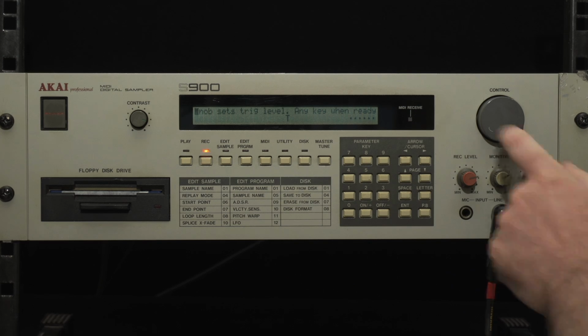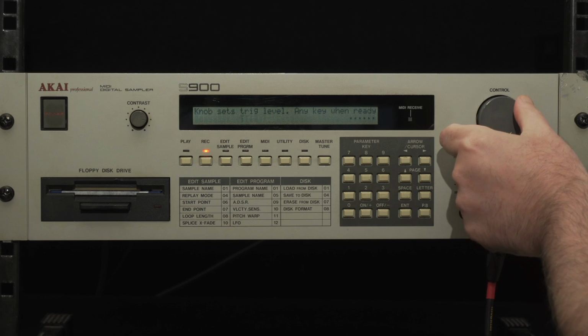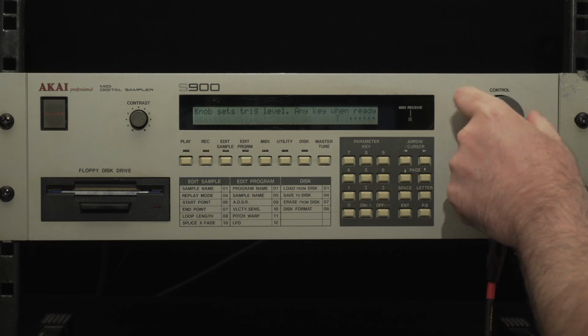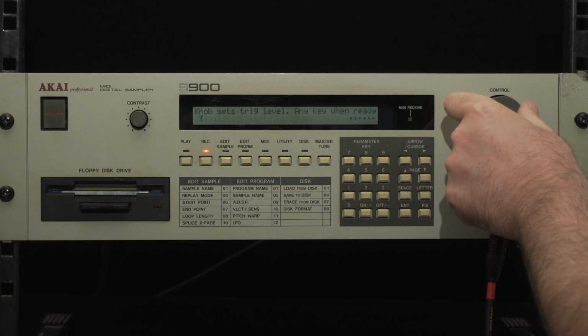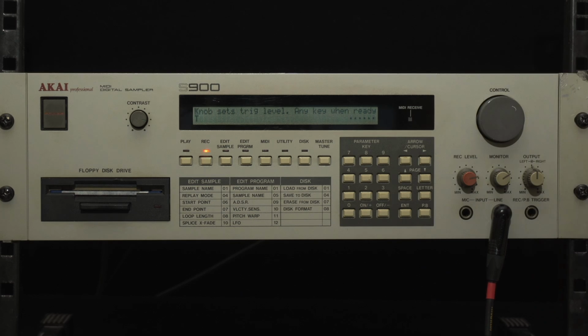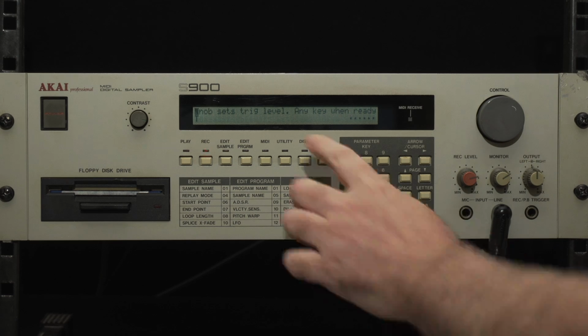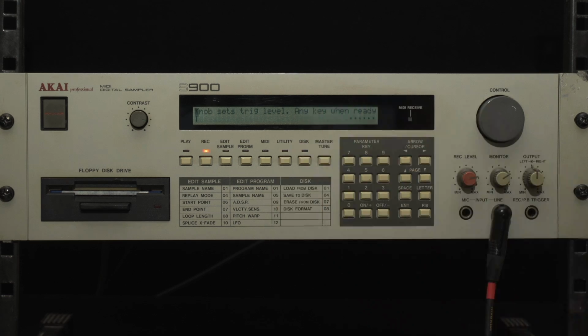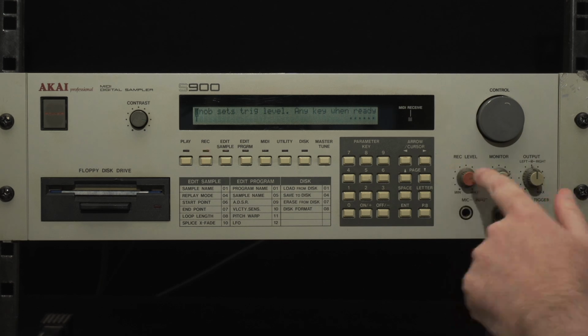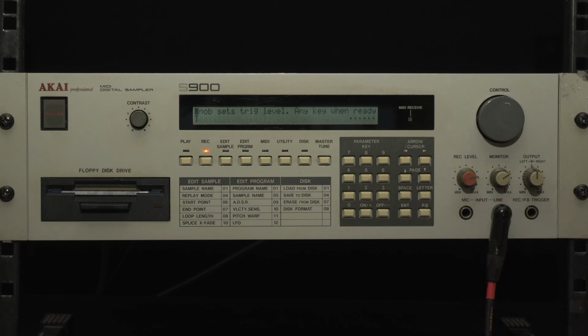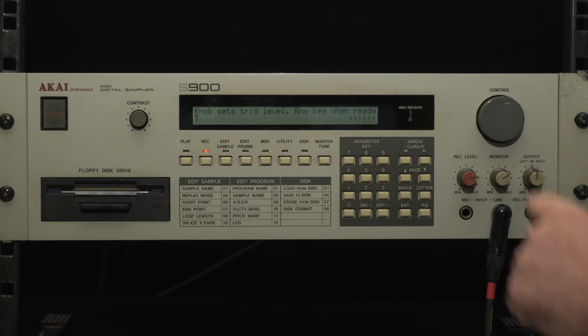From this point, you can use your control dial to shift the threshold in either direction. But the threshold is responsible for tripping the S900 into record. And you can see on the top line a message telling you to hit any key when ready. But before you do that, just make sure to cue your audio and adjust your record level, which is this red pinkish dial here, and adjust that accordingly so that you've got plenty of gain on your incoming audio signal.